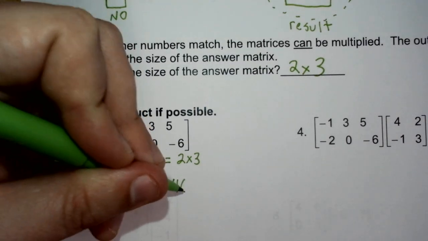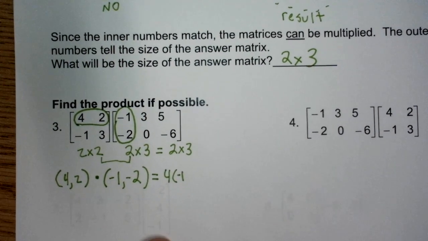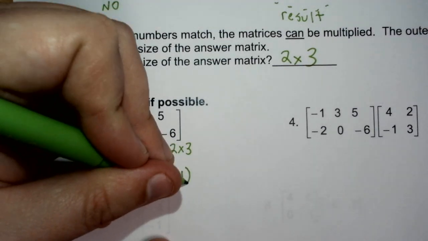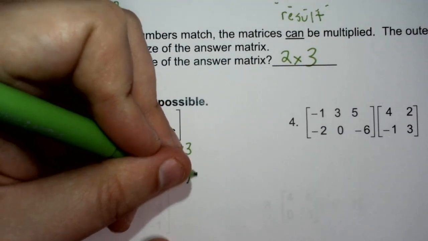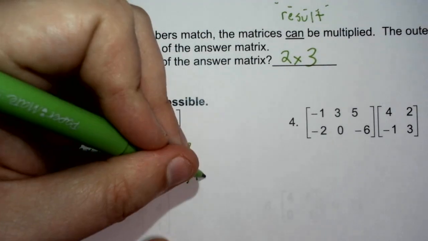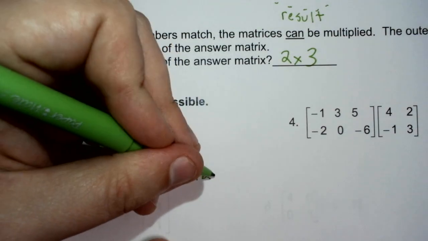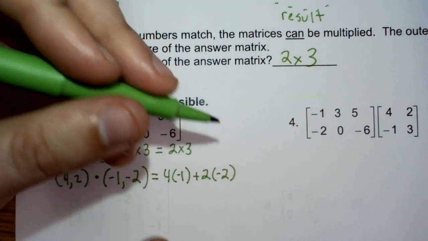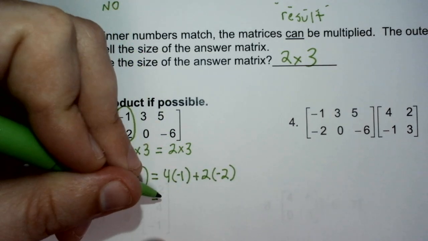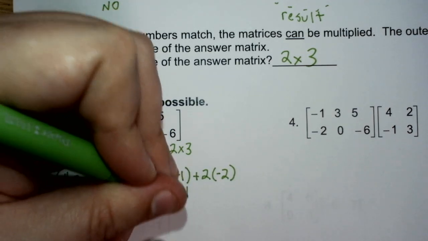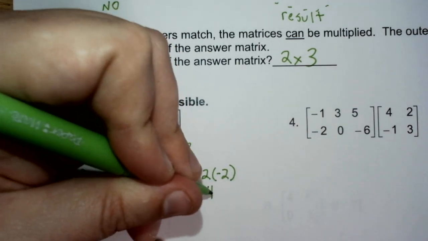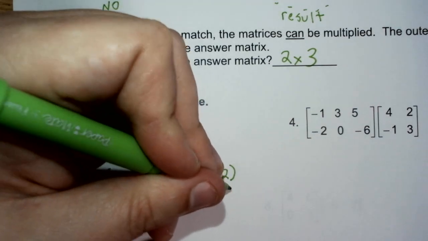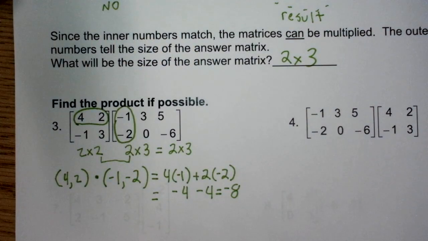I'm going to add that to my second part, which is 2 times -2. That gives me -4 minus 4, which would end up being -8.